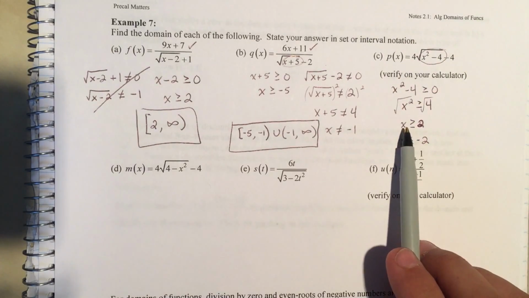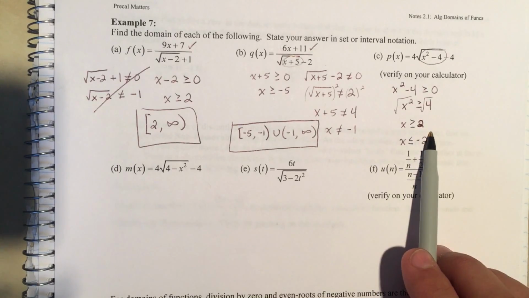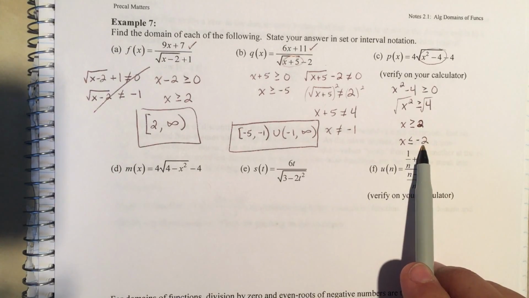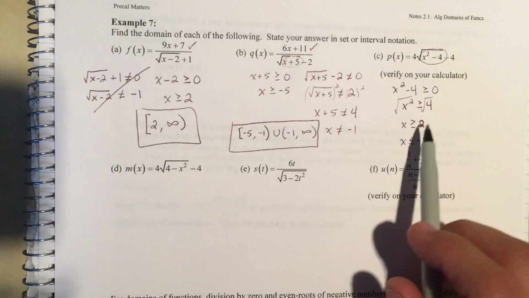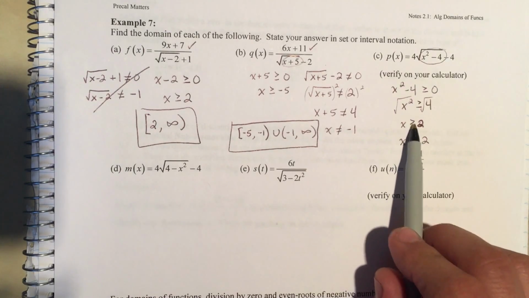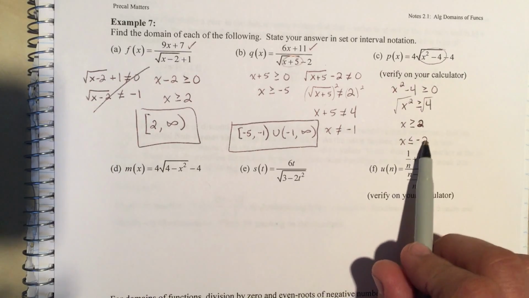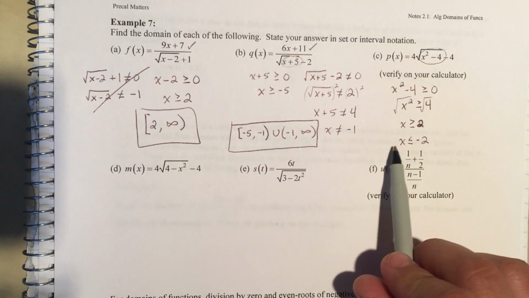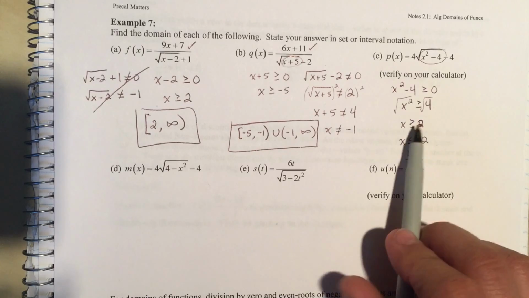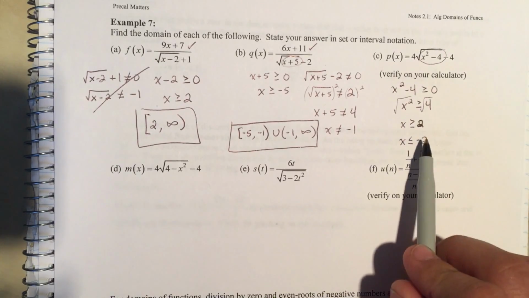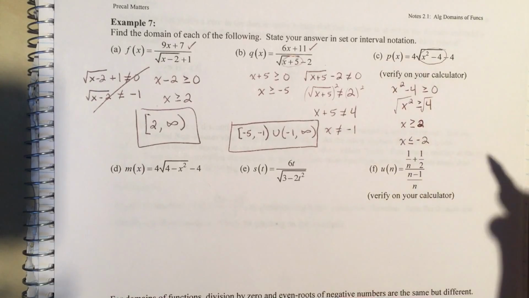So you couldn't just say x is greater than or equal to plus or minus 2 because that's not accurate. When it changes to -2, the sign switches, okay? So make sure you're aware of that. So take a look at this. I've got x is greater than or equal to 2 and x is less than or equal to -2. So this term is everything from -infinity to -2. And this term is 2 to infinity. So the part in between there, the part between -2 and 2, does not exist.